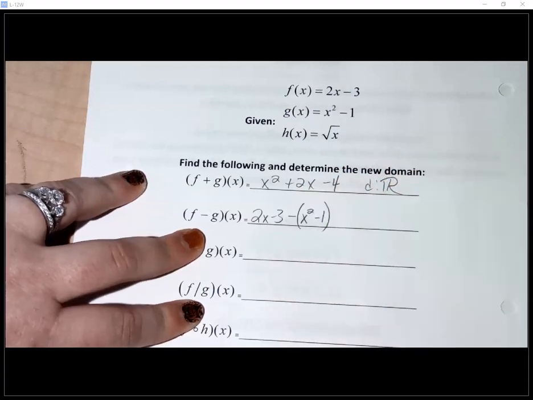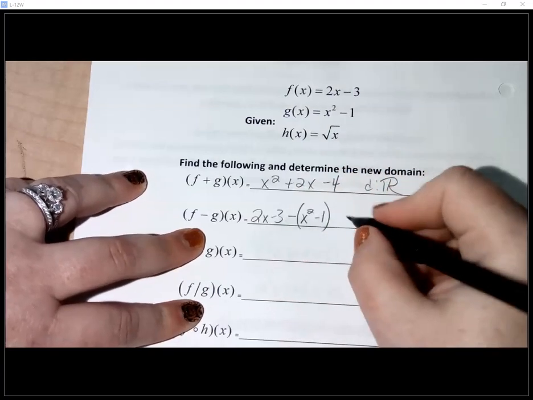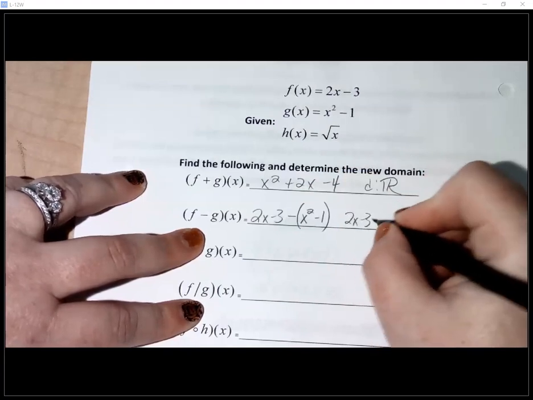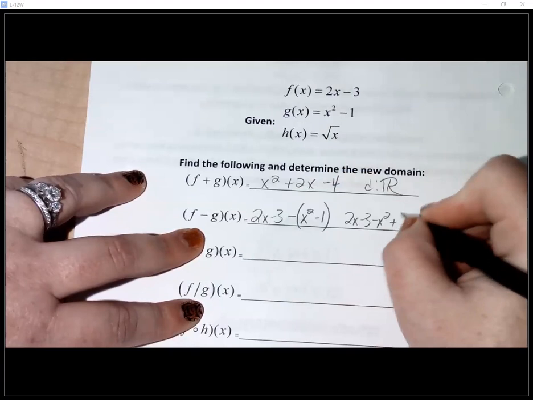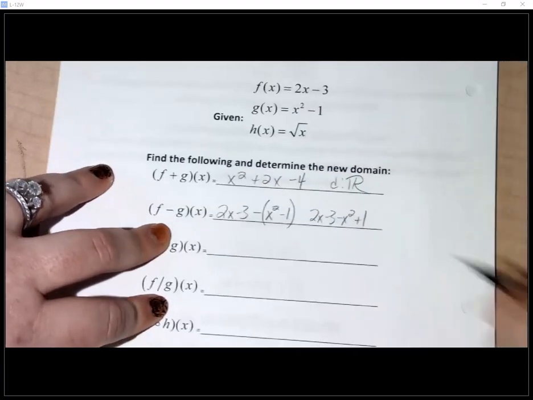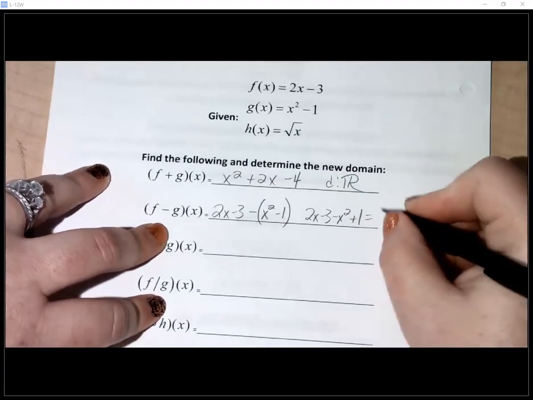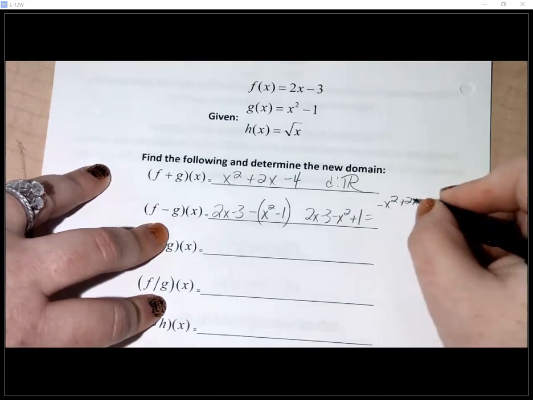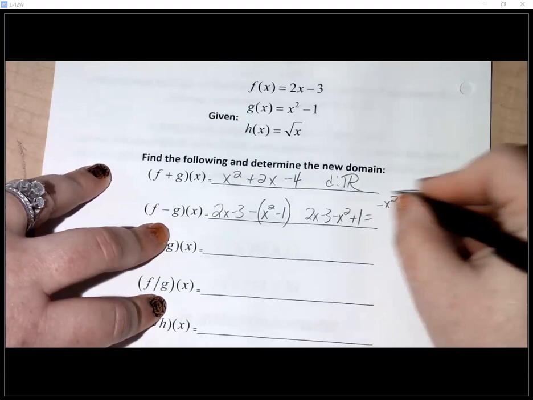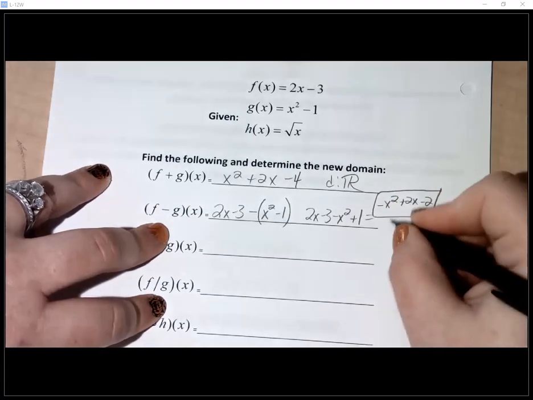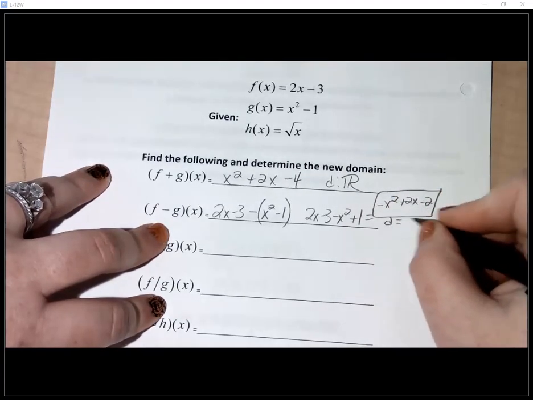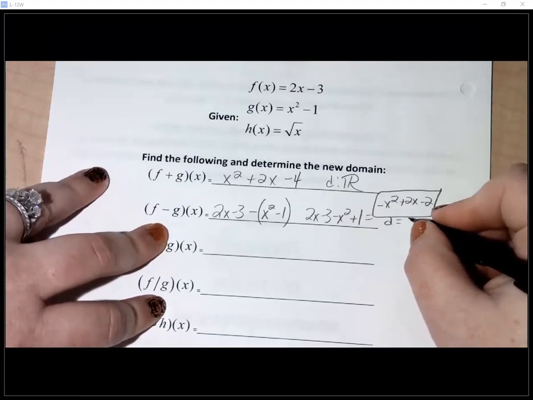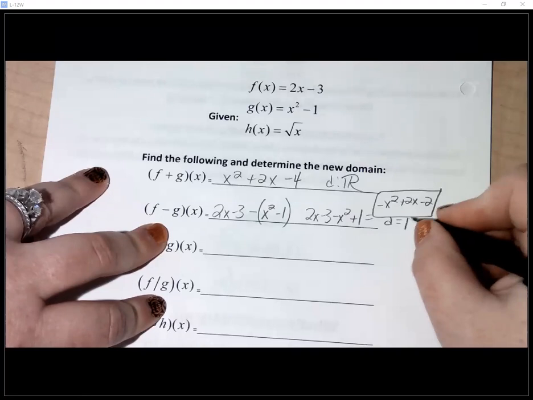So you get 2x minus 3 minus x squared plus 1. If you rewrite that nicely, that comes out to be negative x squared plus 2x minus 2. What's the domain this time? Jonas? Thank you. All reals on that one.